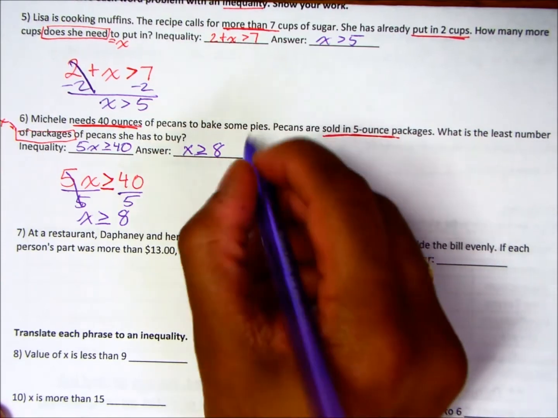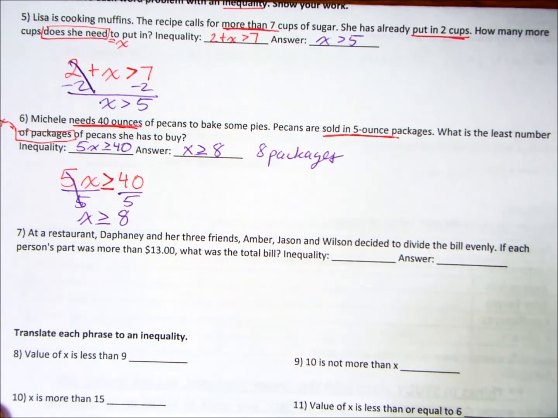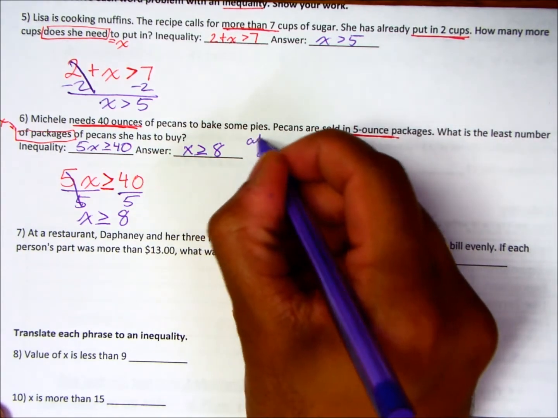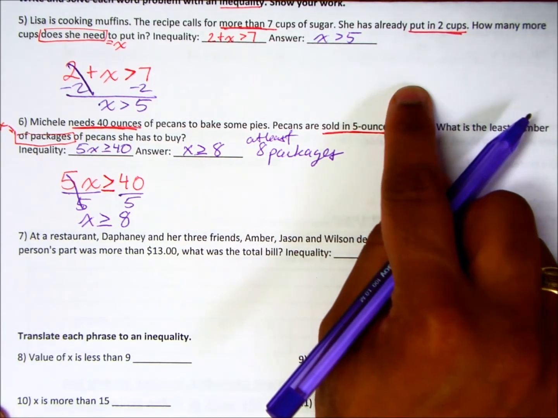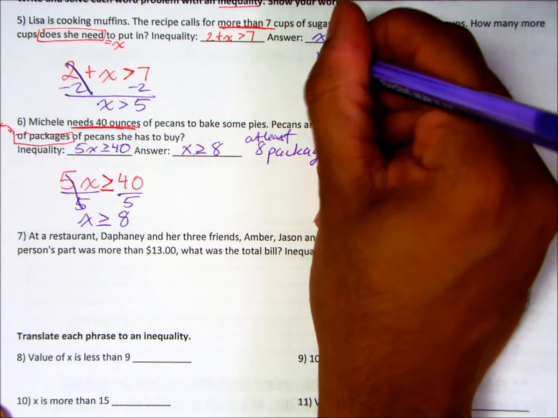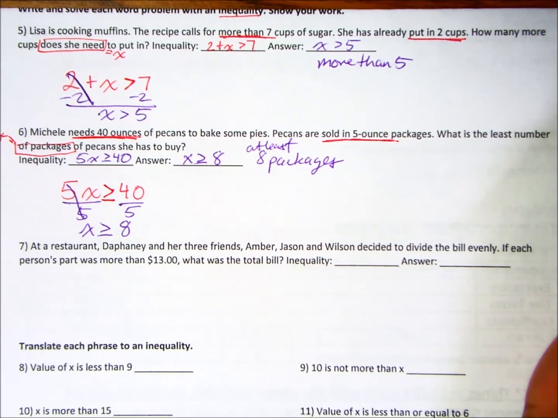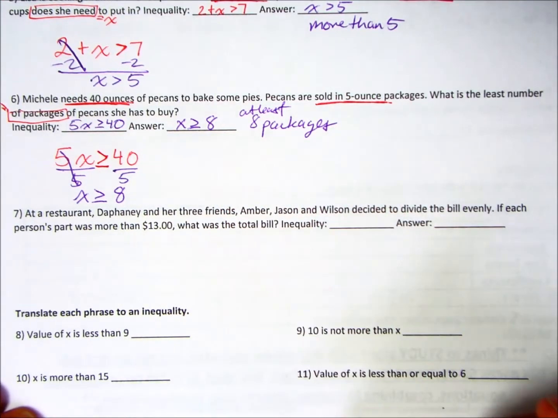So what's the least number of packages? 8 packages. Or she needs at least 8 packages. Now on this one, if you want to say how many more cups she needs to put in, she needs more than 5 more cups. She could put 6 cups, 5.5 cups, but she needs more than 5 cups for sure. x has to be more than 5. x is greater than or equal to 8.